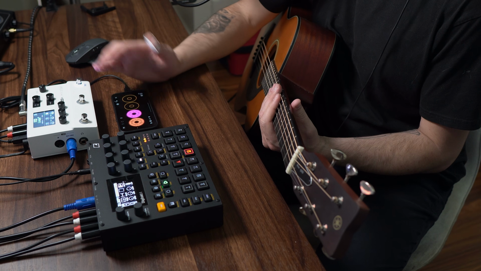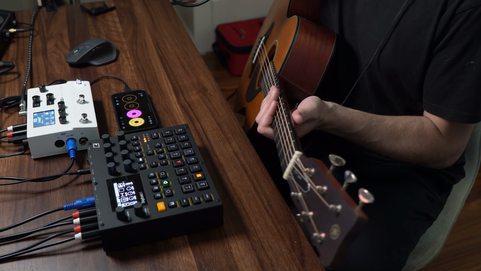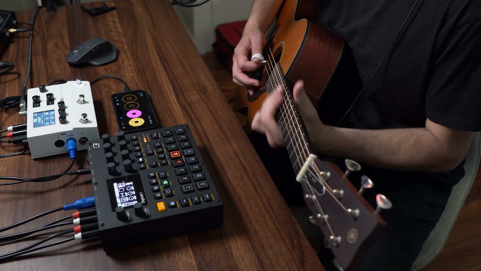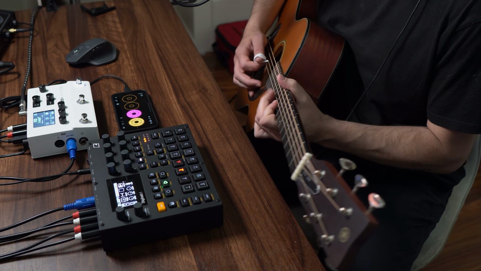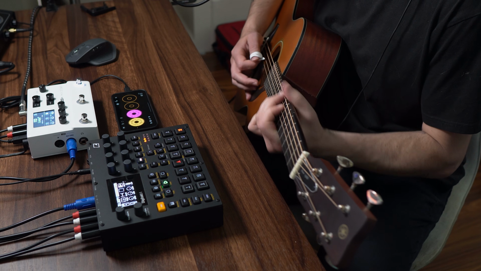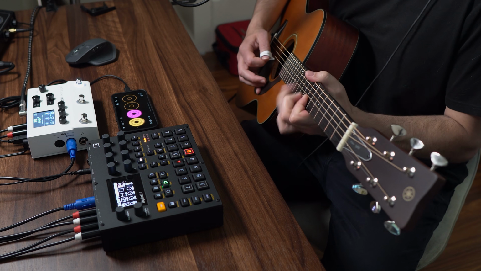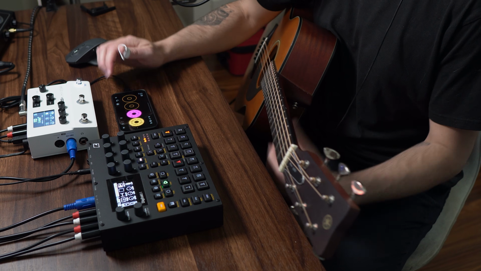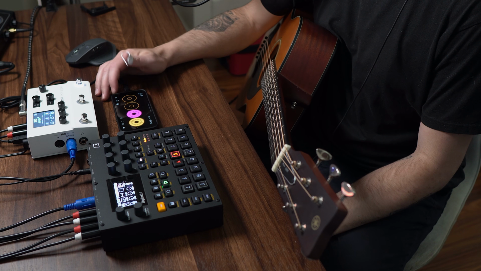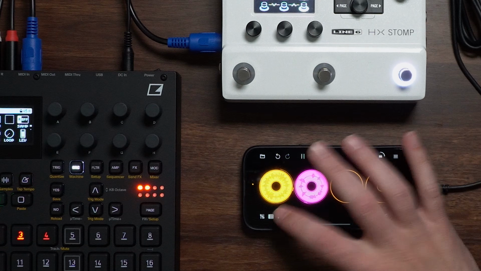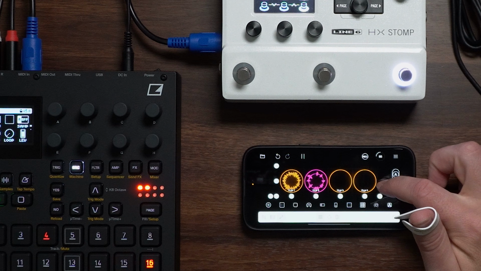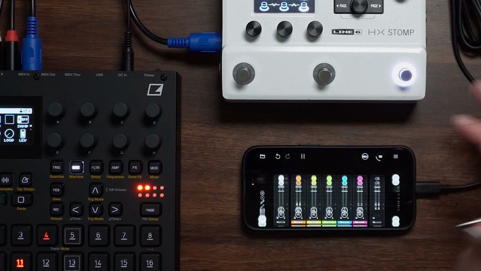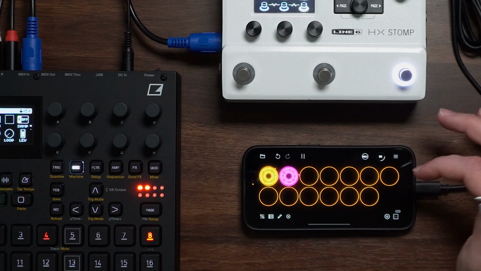I can enter overdubbing again by double tapping. It's really pretty simple. Some very questionable legato there for you. Yeah, and the really crazy thing is I can customize this interface to add as many. Look at that. I can make all those loops and they behave the same way that the other ones do.